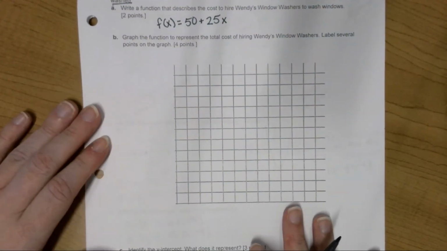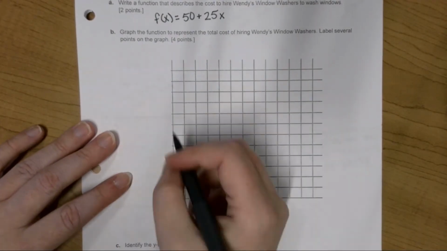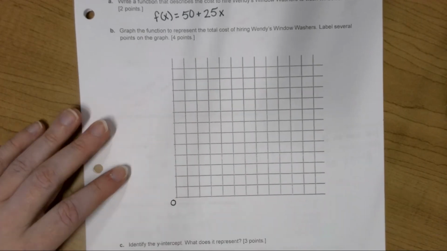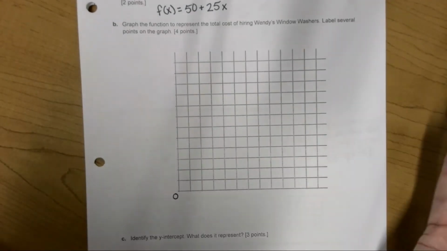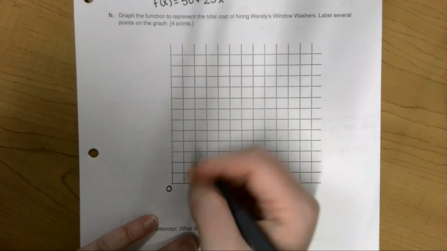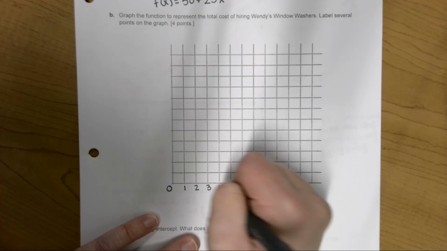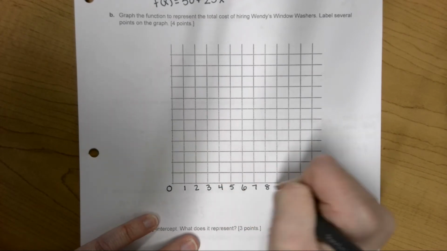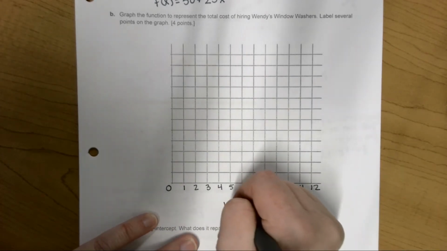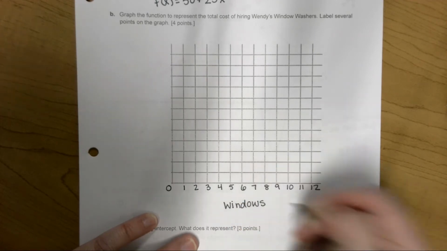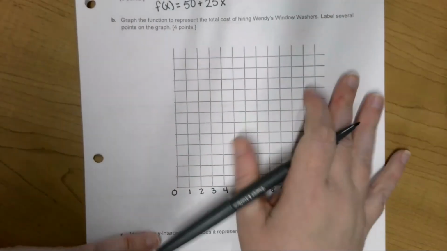Okay, so then part B, we're going to graph this function. So we need to make sure we scale correctly. We want to make sure it's labeled correctly. So our x should be our number of windows, because what we end up paying the company is going to depend on how many windows they wash. So we will label 0, 1, 2, 3, 4, 5, 8, 9, 10. And you can skip if you want to. I'm just labeling all of them. And this is the number of windows washed.